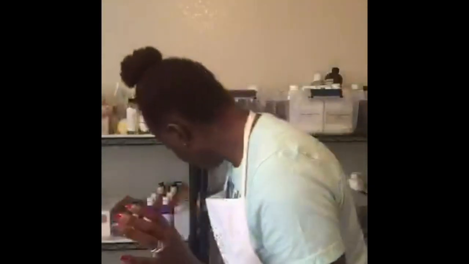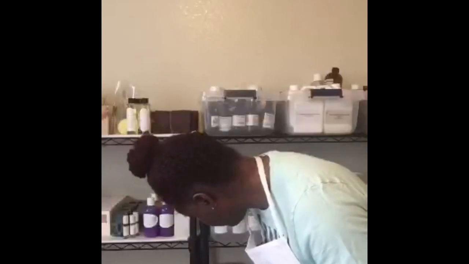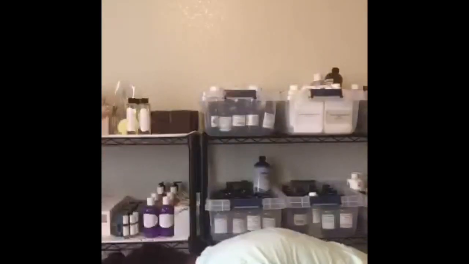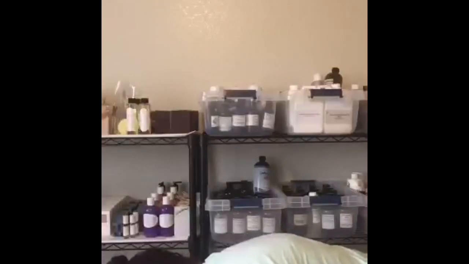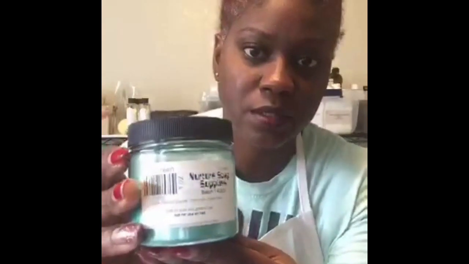It's Steph's Micas and More. Excellent micas. And then there's another company, if I can find one here by them. That's Mad Oils. Nurture Soap. Nurture Soap Supplies.